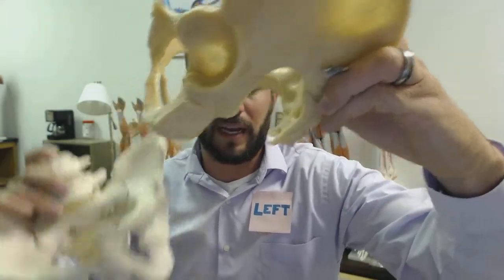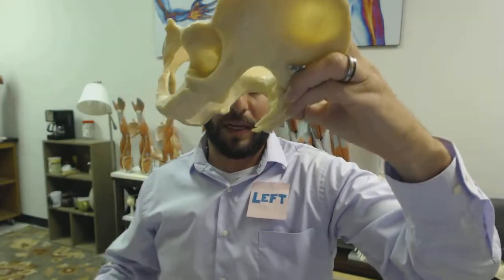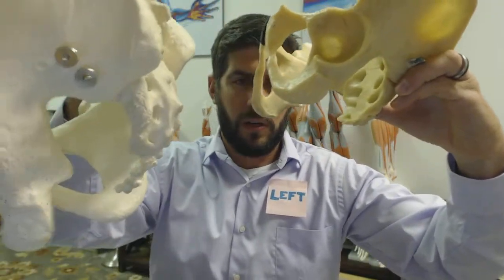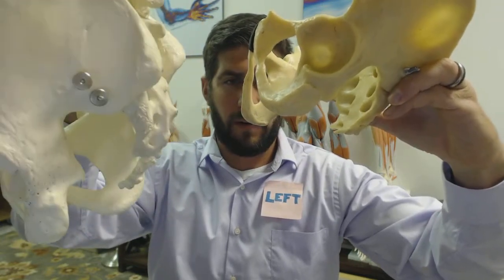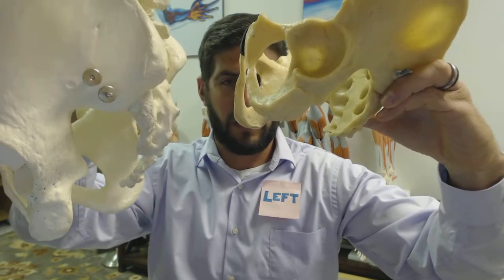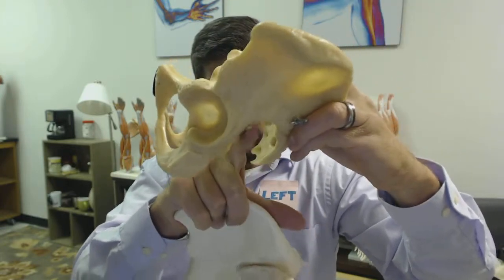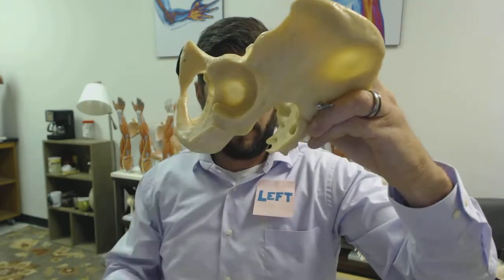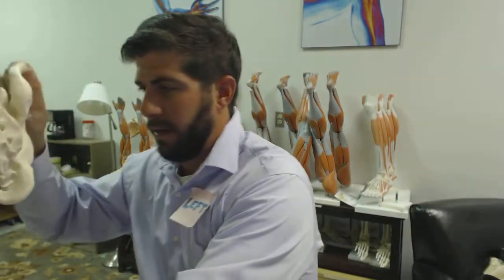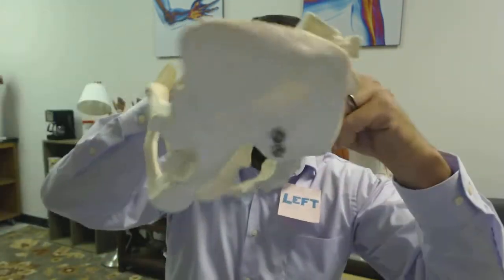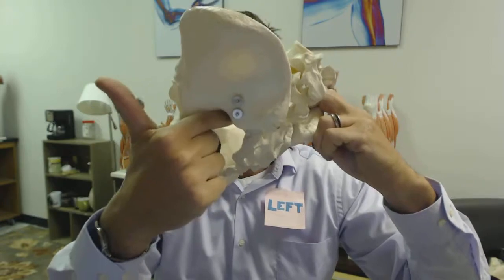The other feature you can also use is the greater sciatic notch. This is a female right here, it's going to be more circular, and versus a male, it's going to be much more angular. The greater sciatic notch is very circular in the female. When you compare it to a male's, it's much more angular.